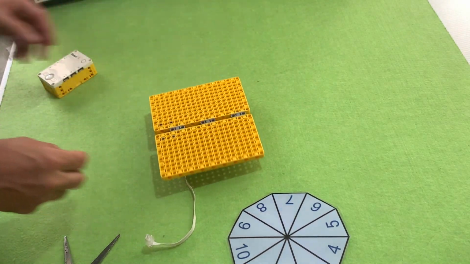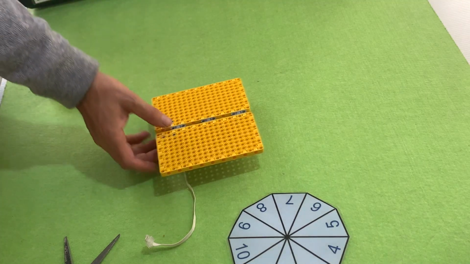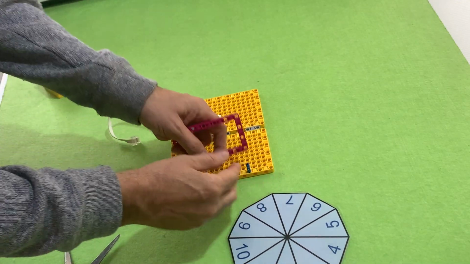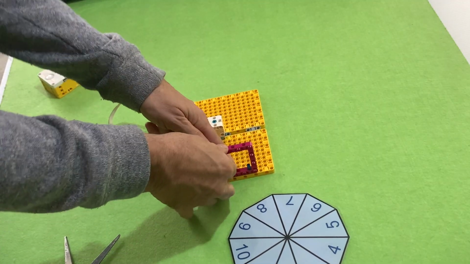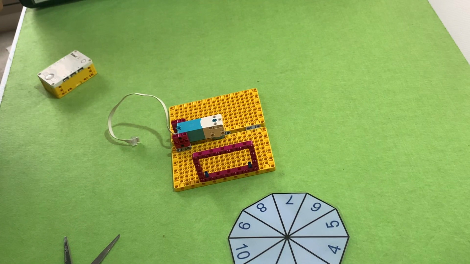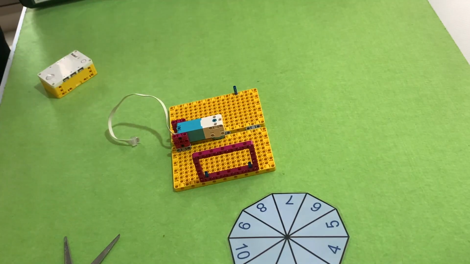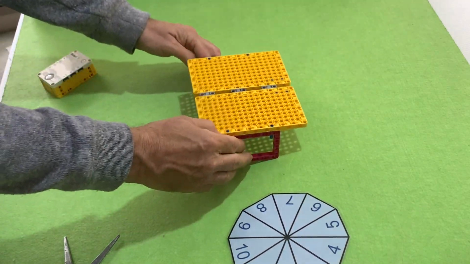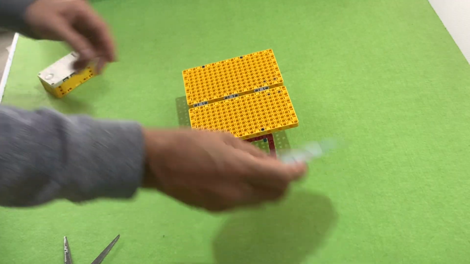So it's a bit wobbly. We're going to make a bit more of a frame around the edge. I think we'll put some pink kind of in the middle. It's pretty good. We'll do the same on the other side. Okay, now we've got a bit of a surface we can play with.